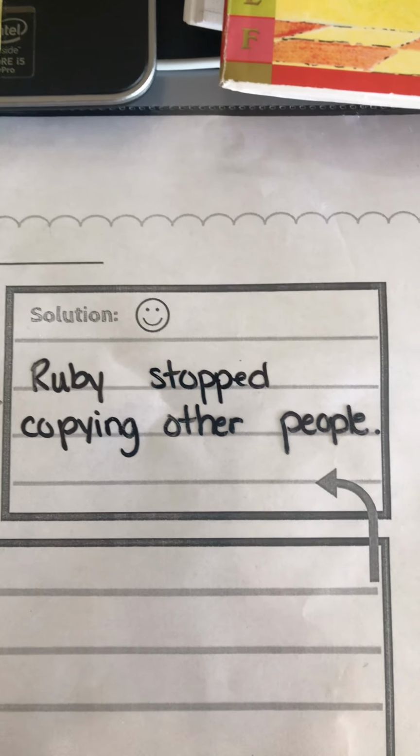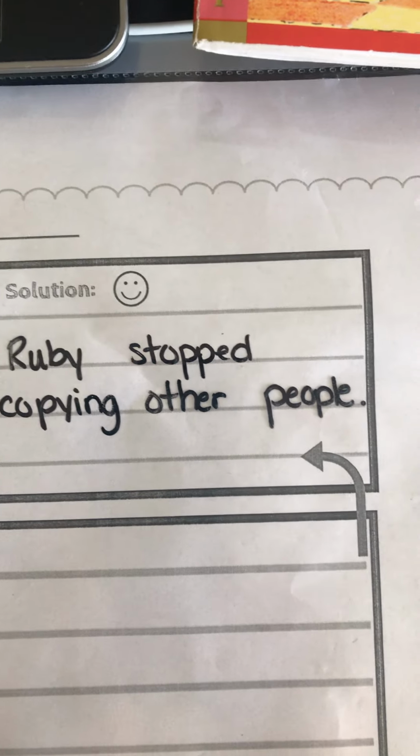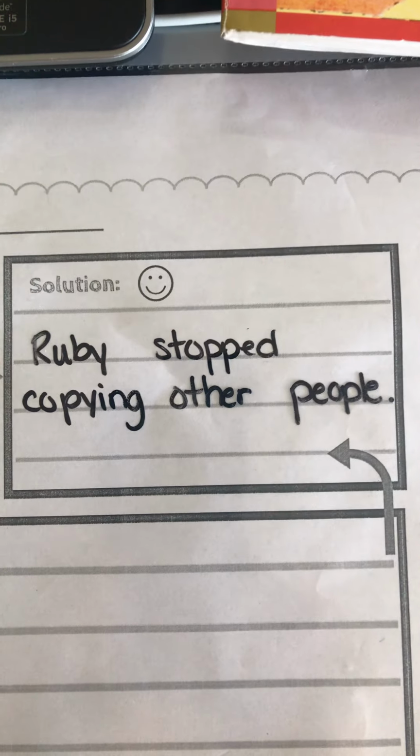Again, just like when you wrote the problem of the story, if you'd like to try it on your own and see if you can write that down, go ahead and do so right now. Remember, you're writing Ruby stopped copying other people. So 5 words. If you do not want to try that on your own, I'm going to turn my camera over. Parents, again, you can pause the video so that your child has enough time to write it in their books or on their worksheet. And there we go. Oh, sorry, camera got changed. So under the solution, we're going to write Ruby stopped copying other people. That's how the problem got fixed.